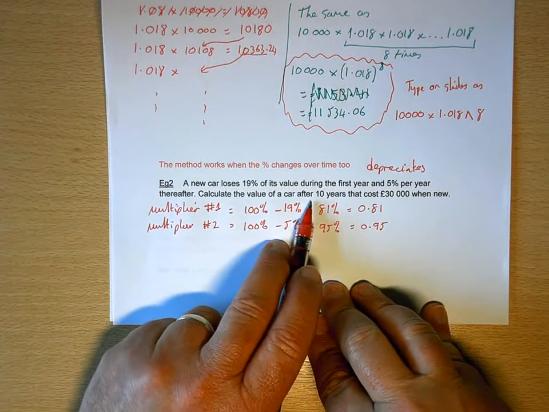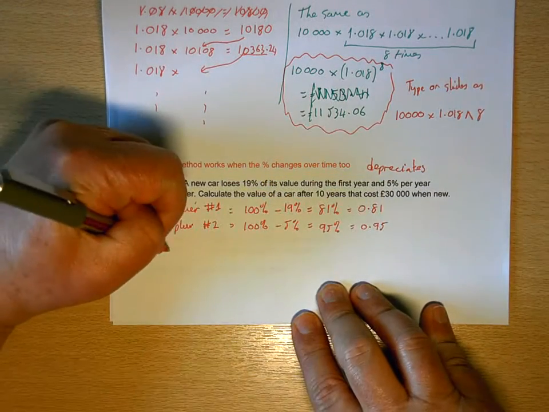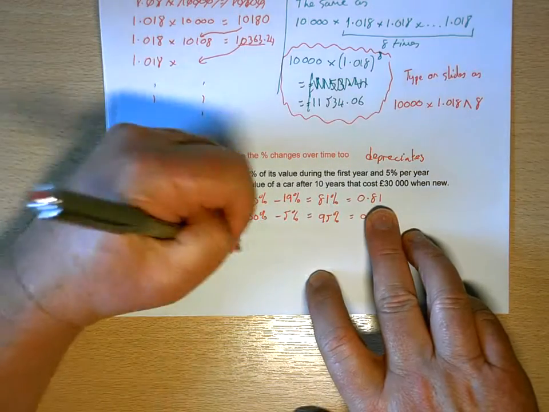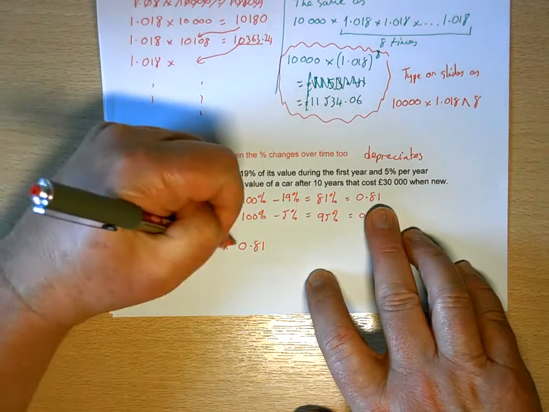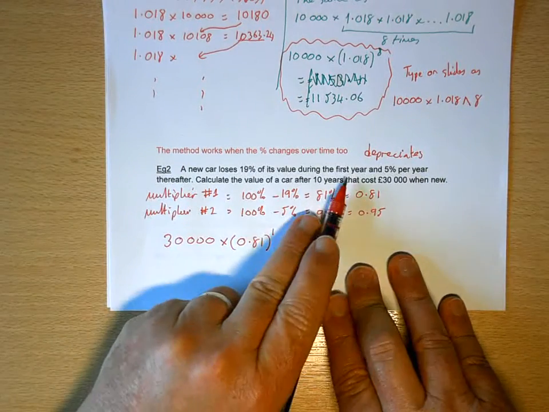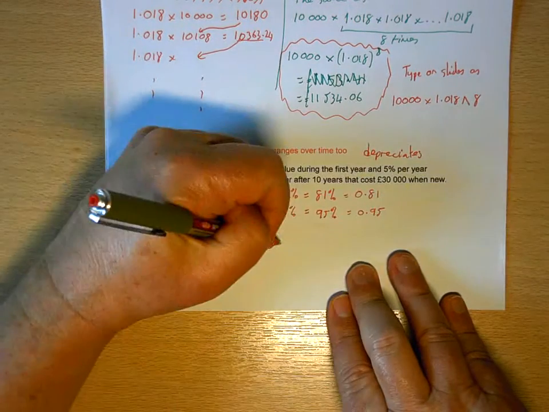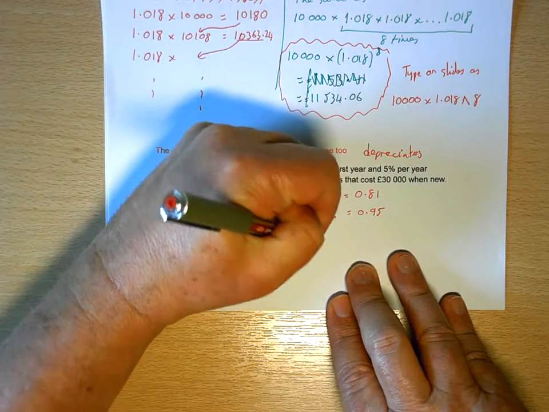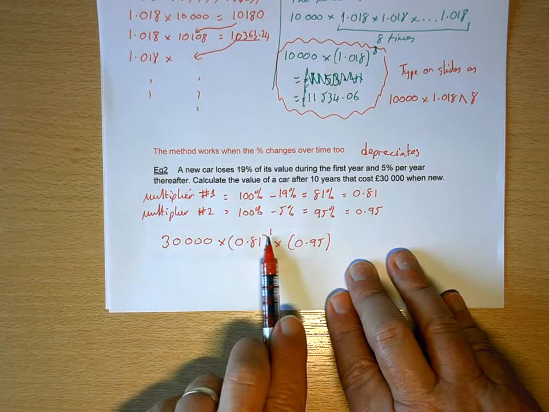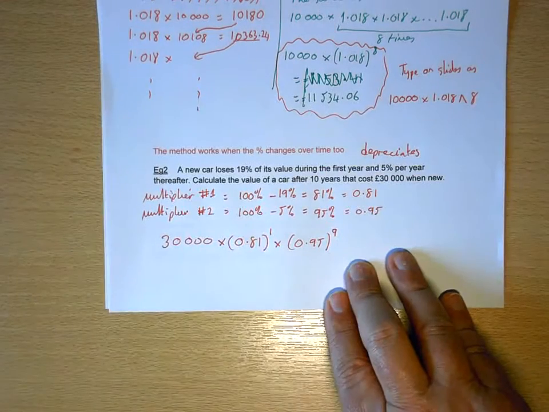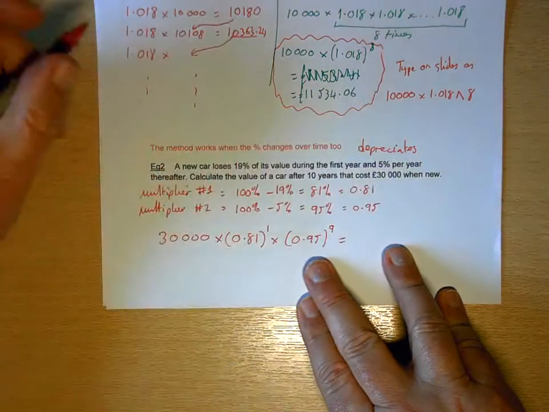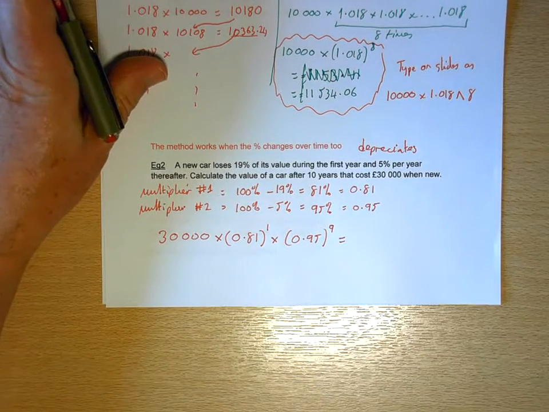So if we want to work out the value of the car after 10 years, it's going to start off at 30,000, and then the first bit of depreciation is the 0.81, and that's going to happen once. That depreciation's only going to occur in the first year. And then after that, we're going to have the 95% multiplier, and that's going to happen every other year for 10 years. So I've already got through the first year, so I've got another 9 years of depreciation at that percentage.